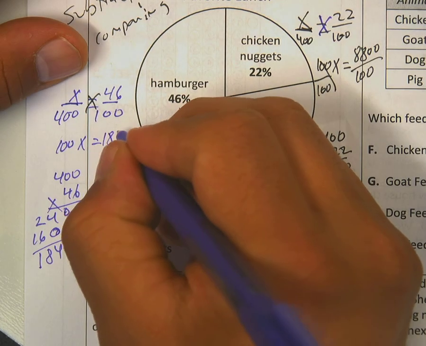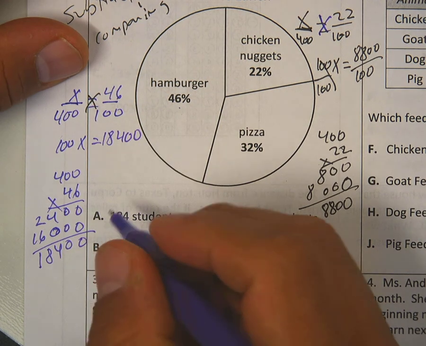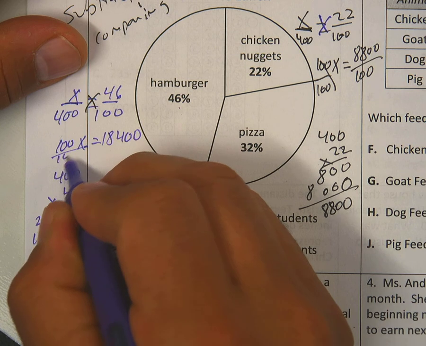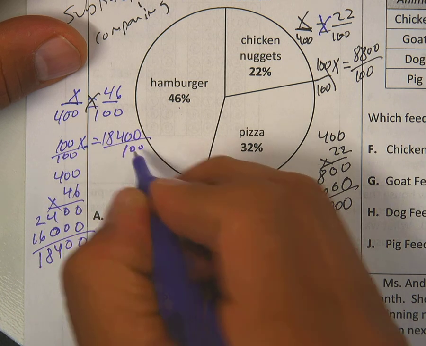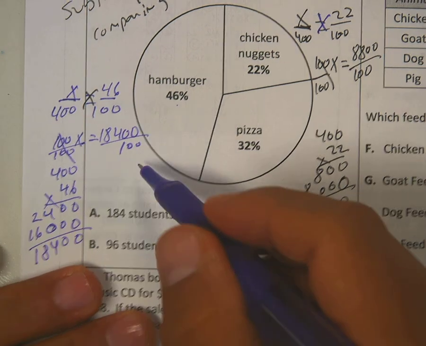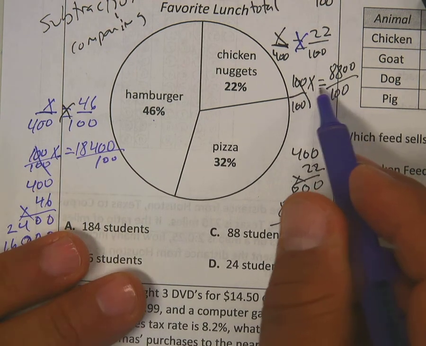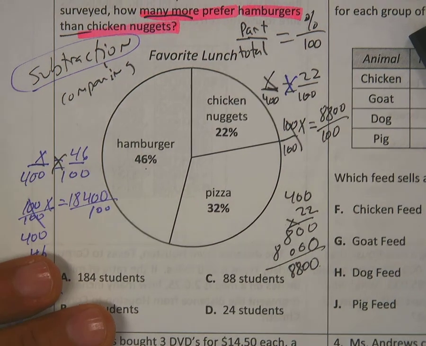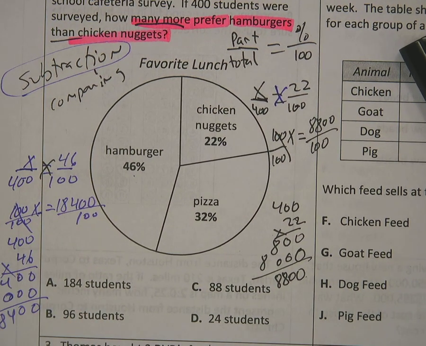So 18,400. And what do we do next? We divide by whatever is next to the x, the variable. So we're going to divide by 100. That goes away. So you have to figure this out. Once you get this and once you get this, now you do the operation that you're supposed to do when you see how many more than. Okay? So we can finish that.